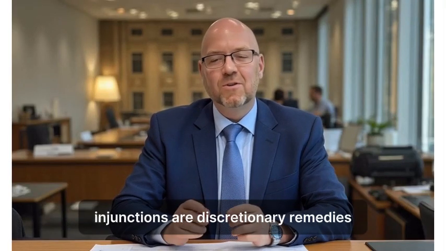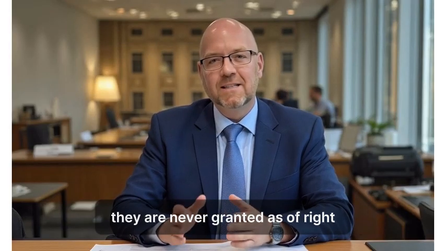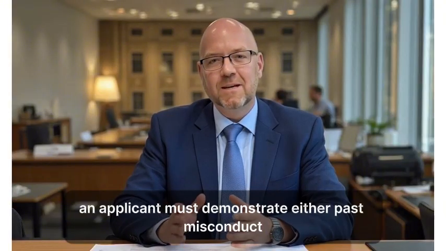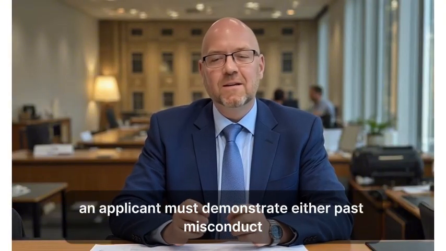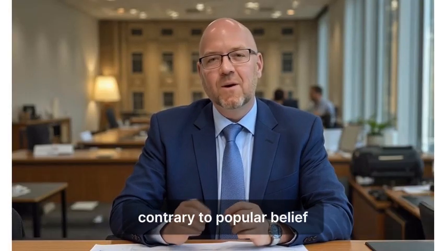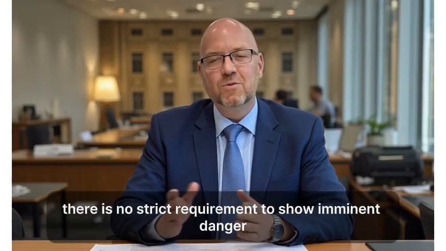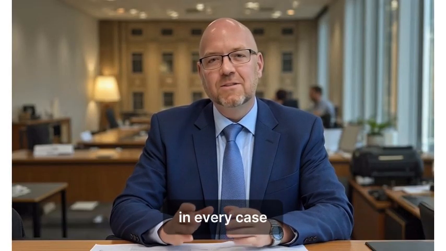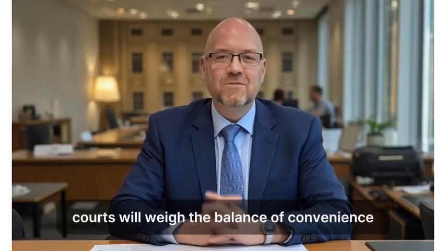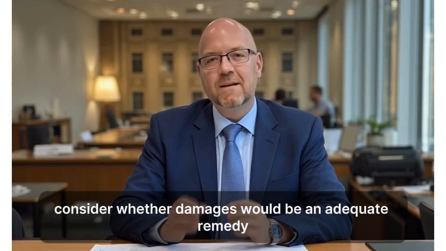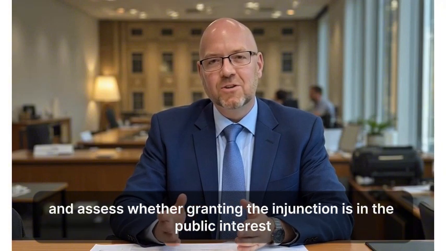Injunctions are discretionary remedies. They are never granted as of right. To obtain an injunction, an applicant must demonstrate either past misconduct or a strong likelihood of future misconduct. Contrary to popular belief, there is no strict requirement to show imminent danger in every case. Courts will weigh the balance of convenience, consider whether damages would be an adequate remedy, and assess whether granting the injunction is in the public interest.